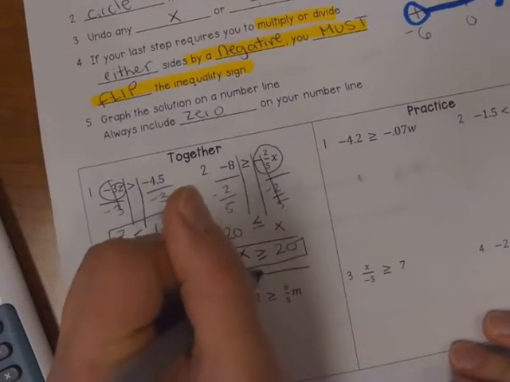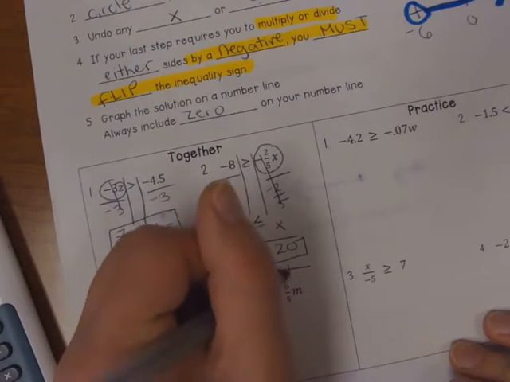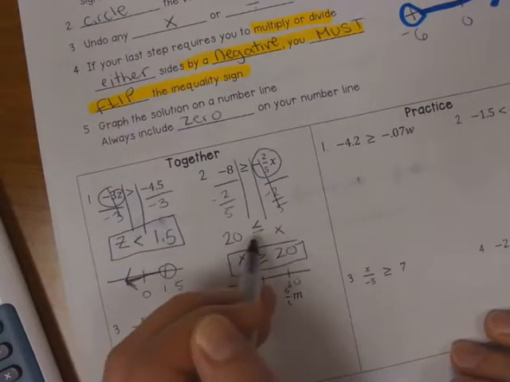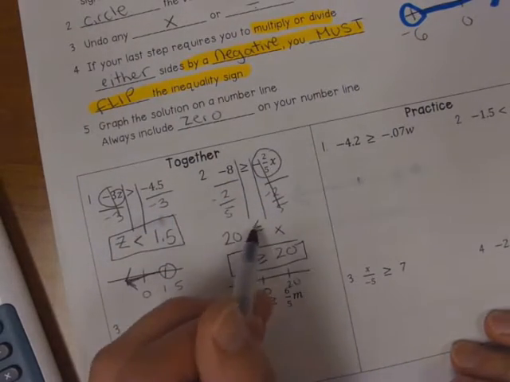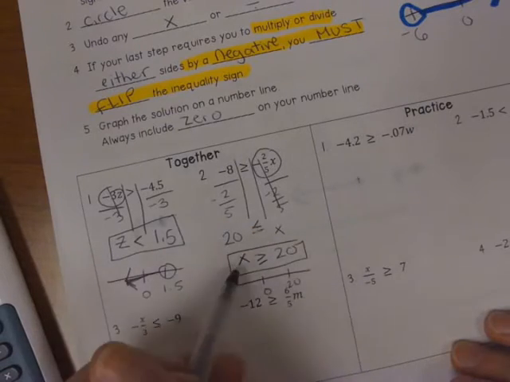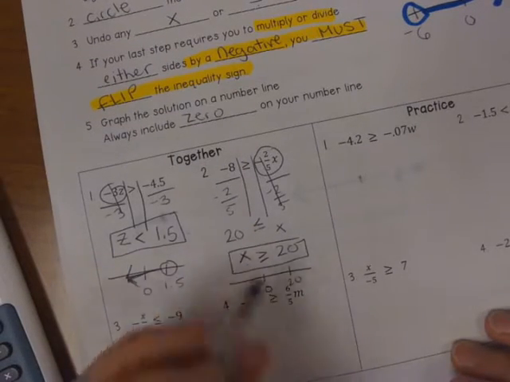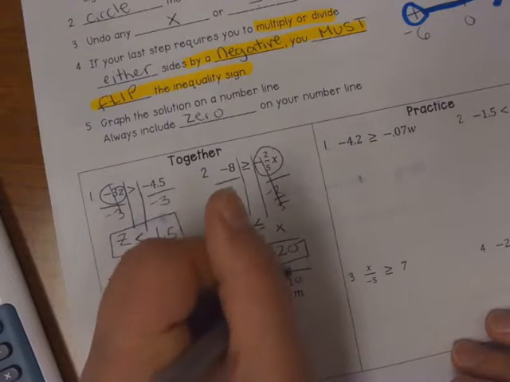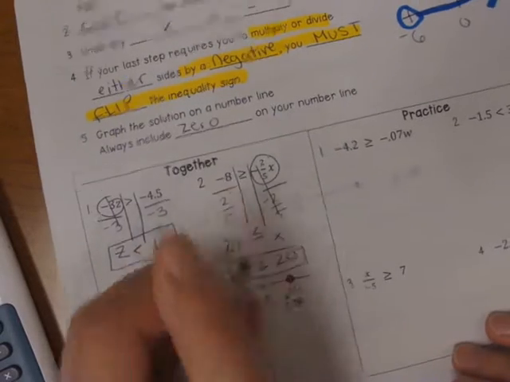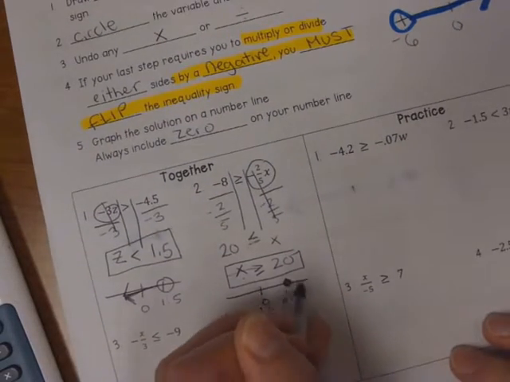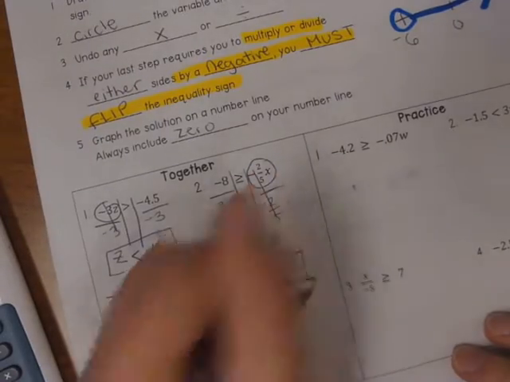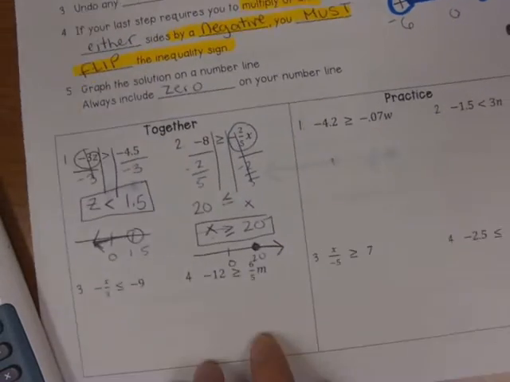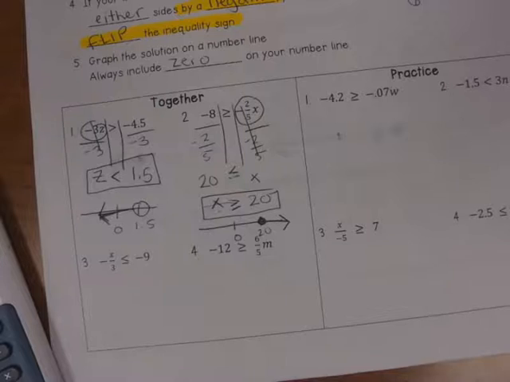And the reason I like it is because if you have left it over here, then the arrow doesn't point to which direction you graph. Whereas as long as your variable's on the left side, it tells you, hey, your graph goes this way. But that only works if your variable's on the left side. And so that's why I do that. But you can't do that until after the very last step.